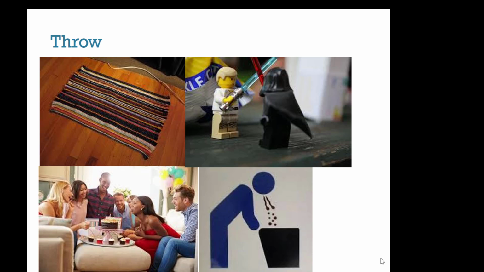I've got a slide that has the word throw, and the word throw is above 4 pictures. One is a throw rug. One or 2 Lego Star Wars figures maybe throwing a battle down. Another is a group of people at a birthday party, and so we could think of throwing a party. Another is a visual image of somebody getting sick, and so we can think of throw up. So the word throw appears in the picture and is represented with 4 different possible meanings, and there are even more than 4 that could come to mind.